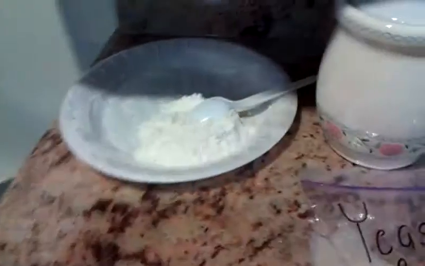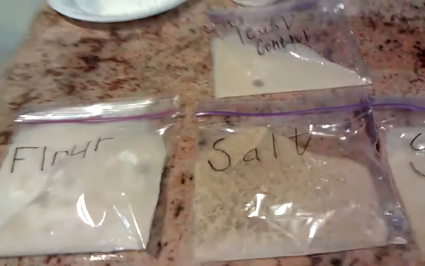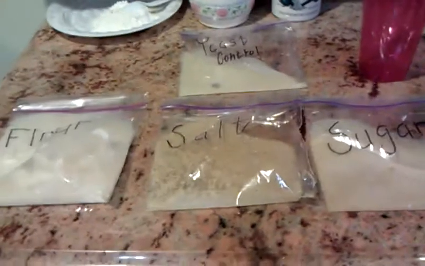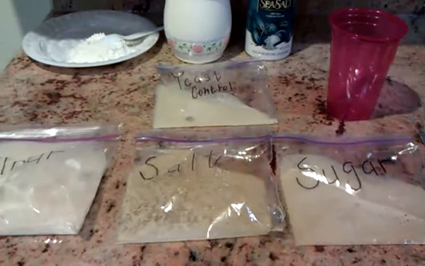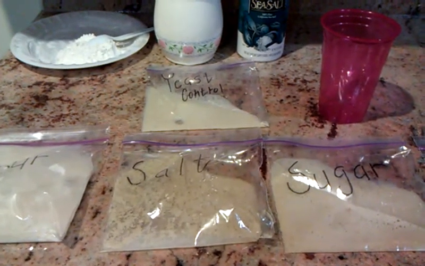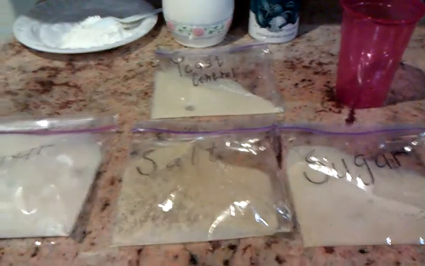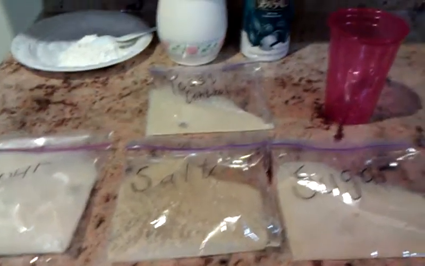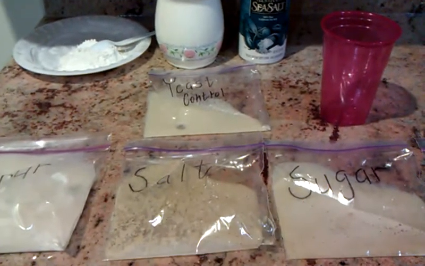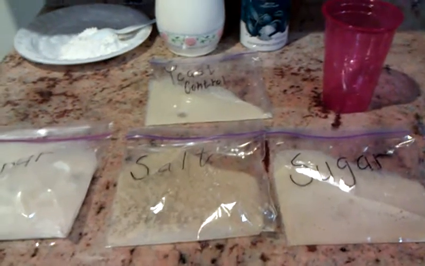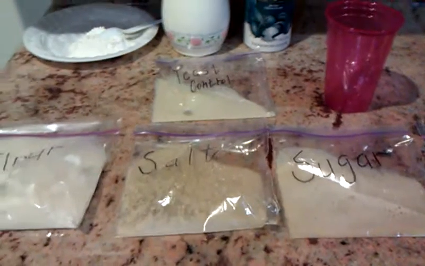So basically I used flour, I used sugar, and I used salt. So the experiment basically is to see, I used the Ziploc bags basically to capture the CO2. We're going to measure which the yeast likes to eat more. Basically how we're going to see this is we're going to see the amount of bubbles it produces. Does it like salt? Does it like sugar? Does it like the flour?